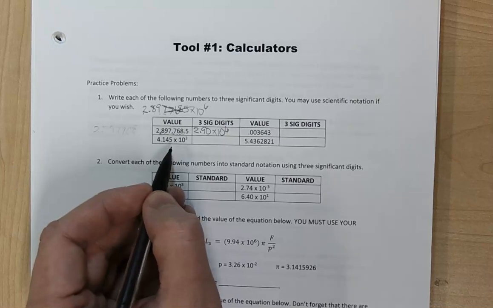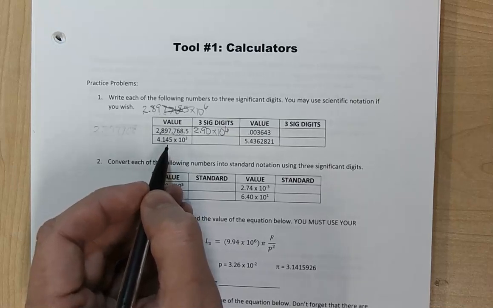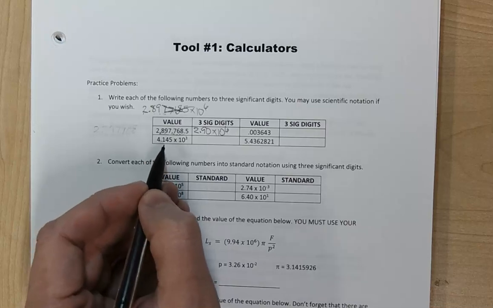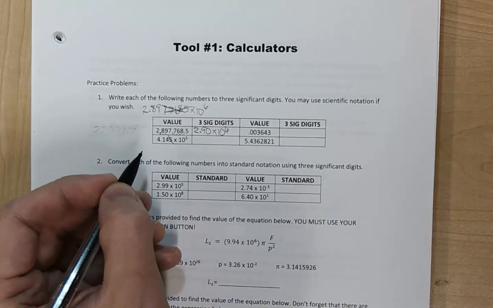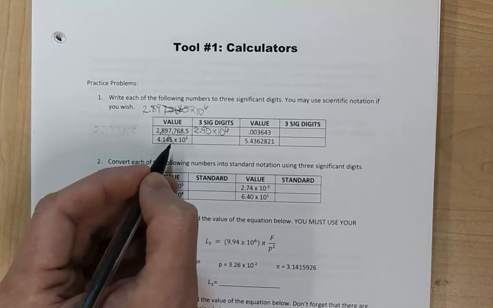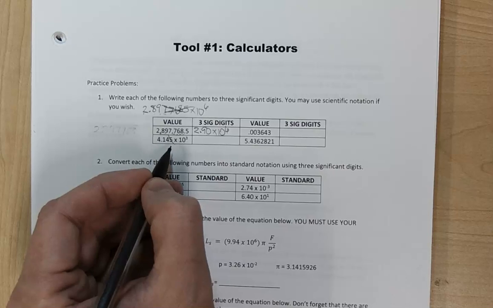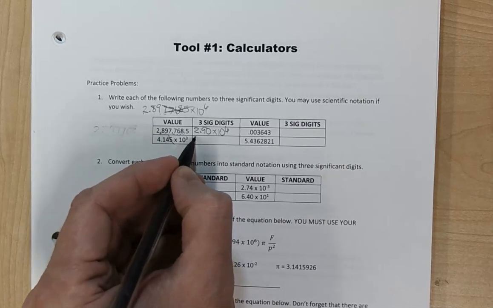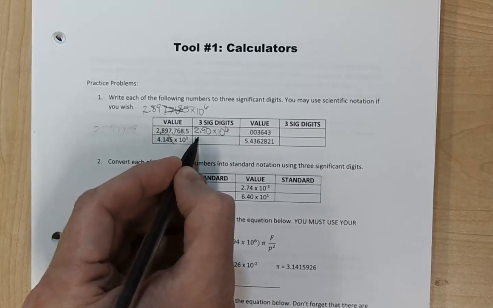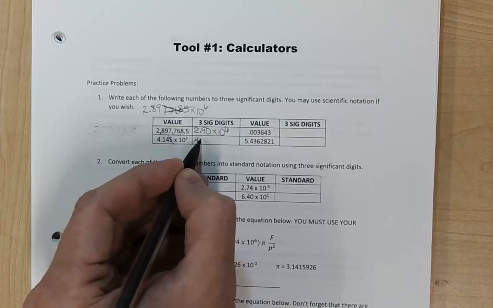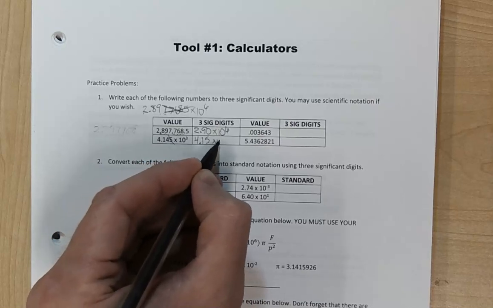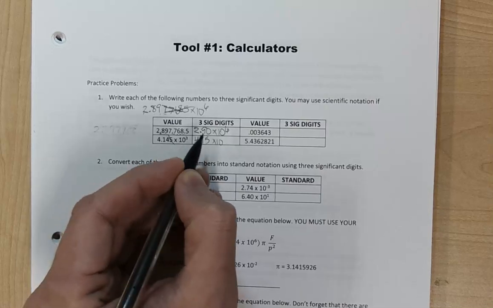All right. This one's easier because we've already got this in scientific notation. So round this to 3 significant digits. Okay, 1, 2, 3, gone. Right? Except it's a 5. So you round up. So then rounding that third digit up, the number to 3 significant digits should be 4.15 times 10 to the 3.